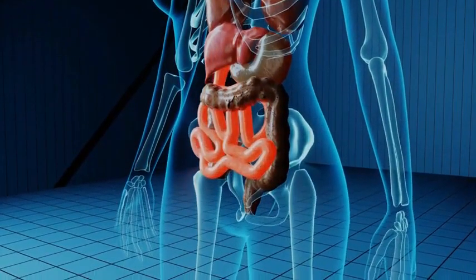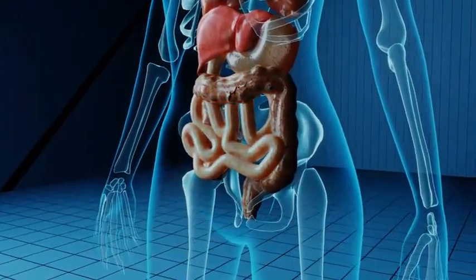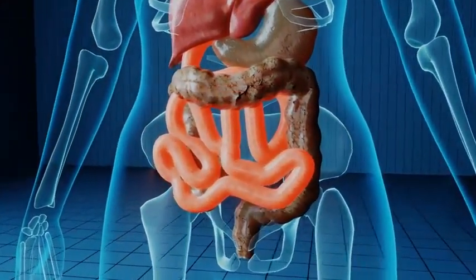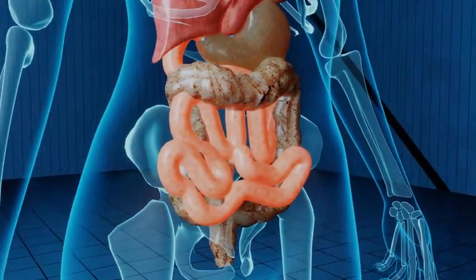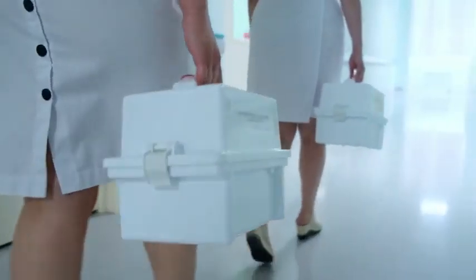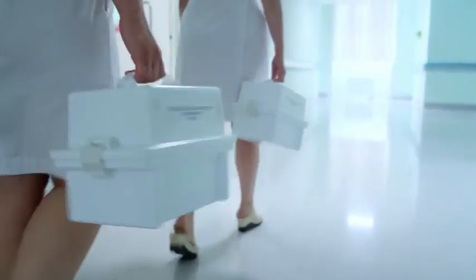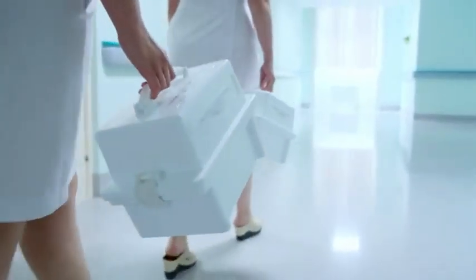Female reproductive system. The human female reproductive system is a series of organs primarily located inside the body and around the pelvic region of a female that contribute towards the reproductive process.